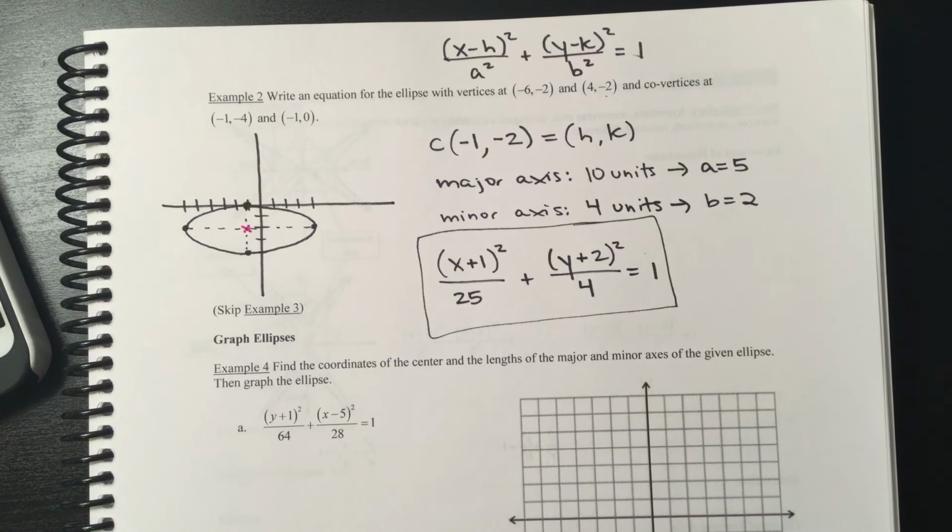So in our next video, we're going to do the basics of hyperbolas, and then the video after that, we're going to graph both the ellipses and the hyperbolas together.